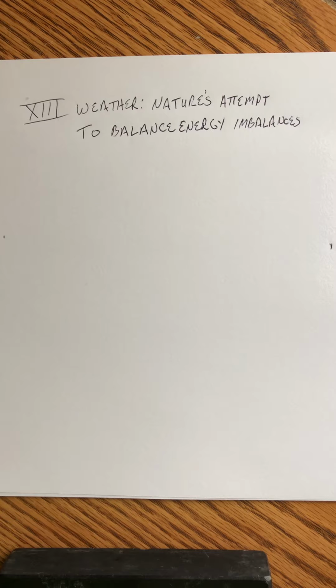Hi class. So far we've seen that in response to heat energy imbalances, the atmosphere is going to redistribute heat energy from areas of surplus heat energy to areas where there's a deficit of heat energy. And it does this in order to try to reach equilibrium. Remember, the Earth atmosphere system is always trying to reach equilibrium. So this redistribution of heat energy takes place both in the vertical and in the horizontal, and it does so in the form of atmospheric circulation.